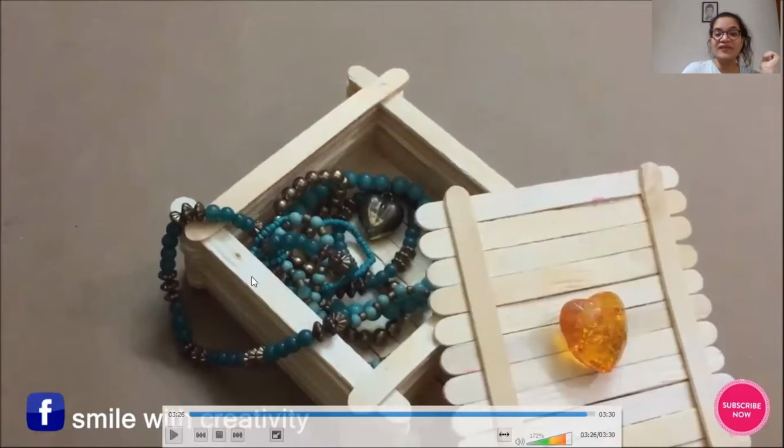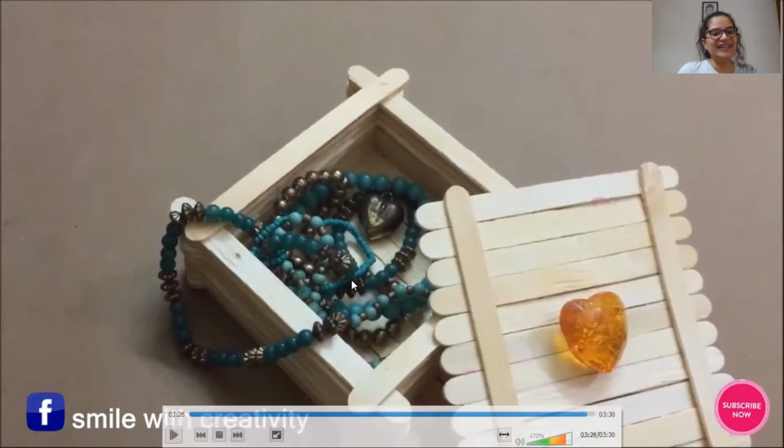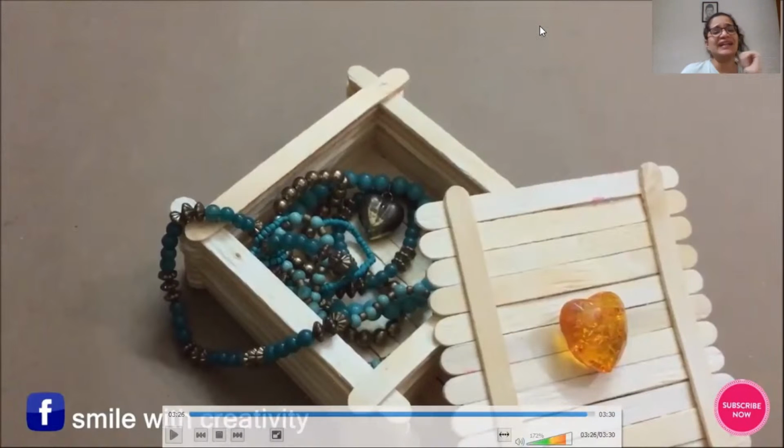If you want, you can even paint this entire treasure box. No problem at all. You can be as unique as you want. I would love to see your creativity. Yes, so I hope you got what you're supposed to do. Just keep piling them one on top of the other. Keep stacking the sticks and this will act as a beautiful treasure box for you all.